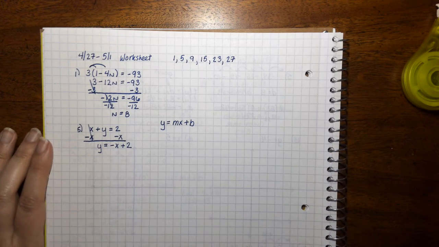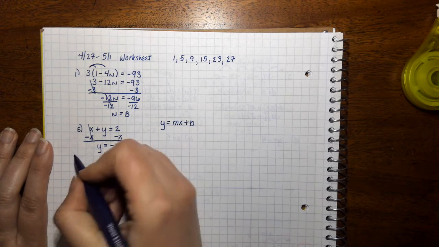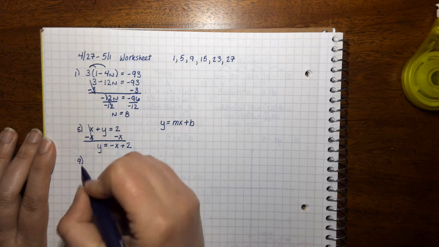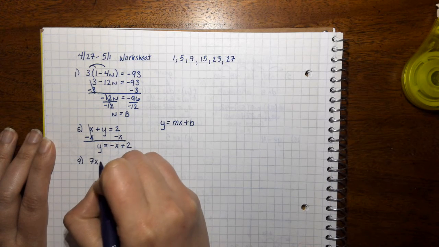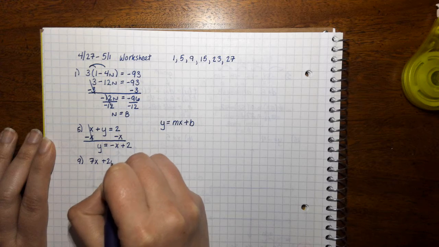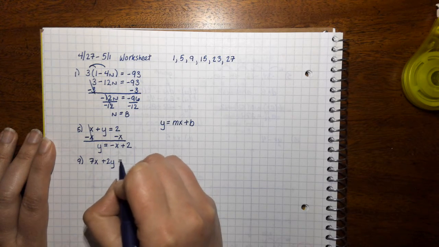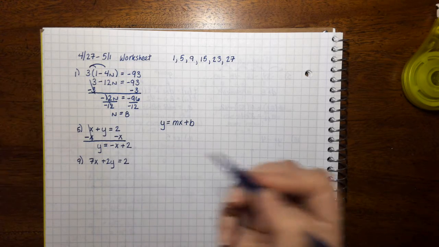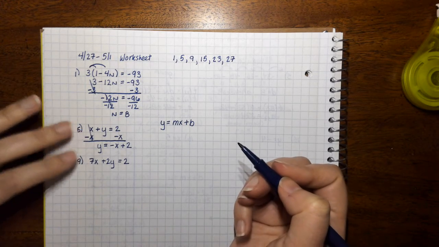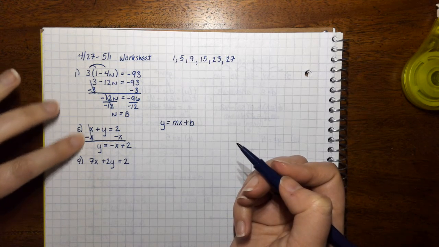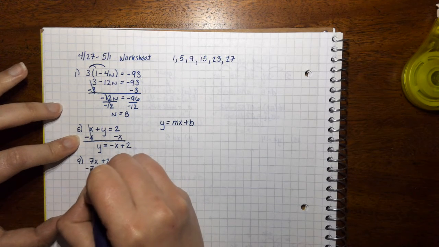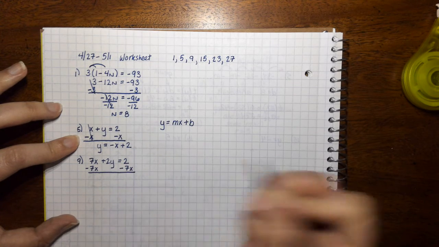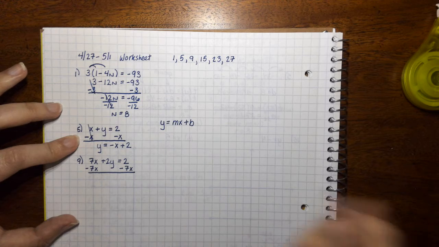Okay, let's practice this again with number 9. And you guys will start to see that these kind of have a pattern. 7x plus 2y equals 2. Okay, so I've lined it up right underneath number 5 on purpose so you can see what we did. First thing we did was minus the x. So on this one, I'm going to minus the 7x. I want to move that to the right side of the equals.